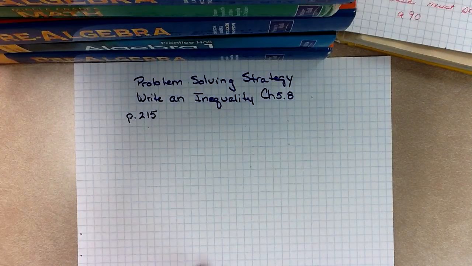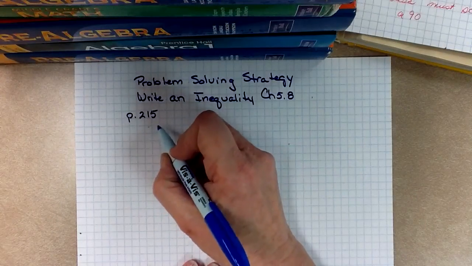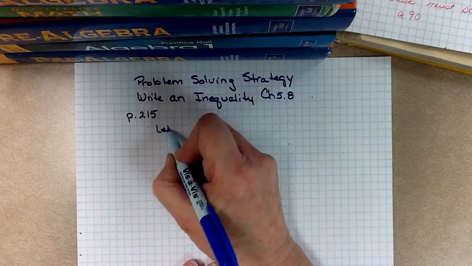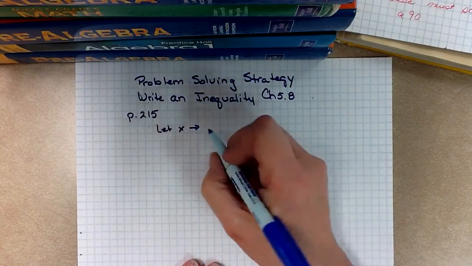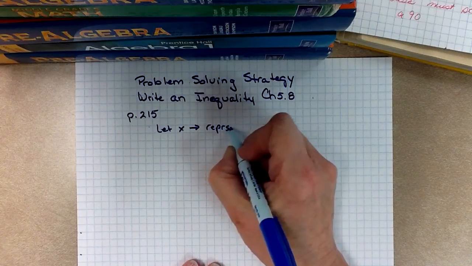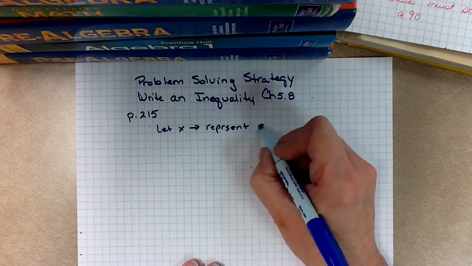So this is the first thing that we always do when we're doing a word problem: let's decide what we're going to let x equal, what our variable is, what we're solving for. So let x represent each salary.